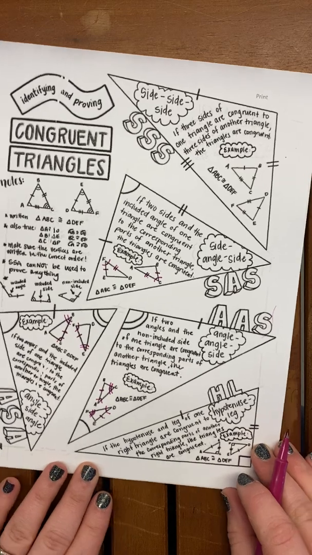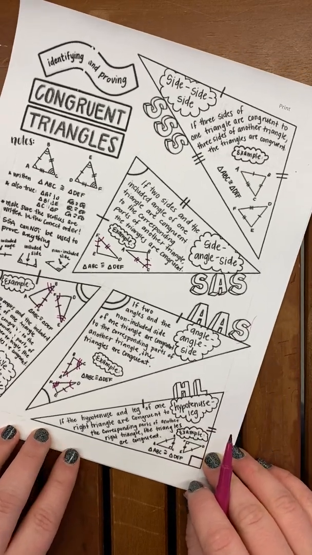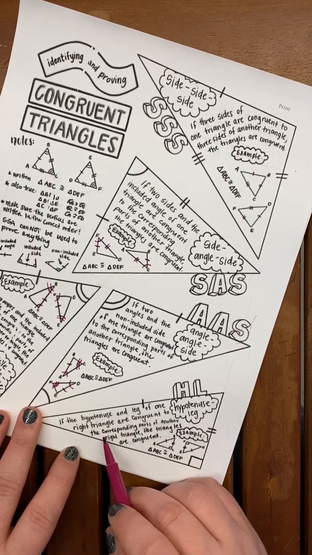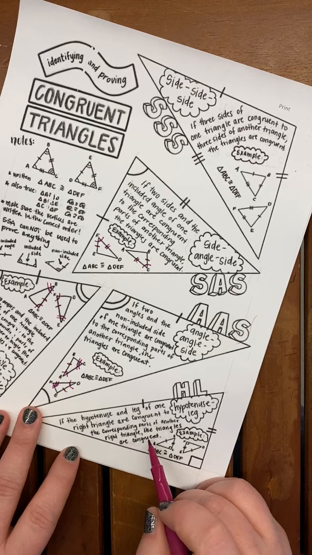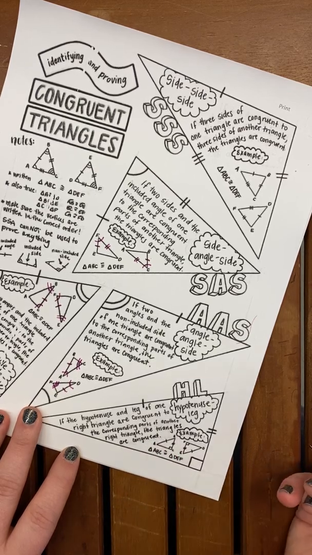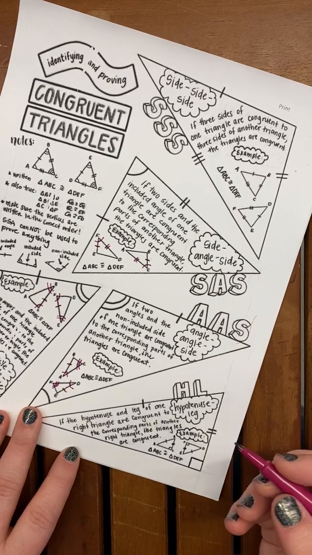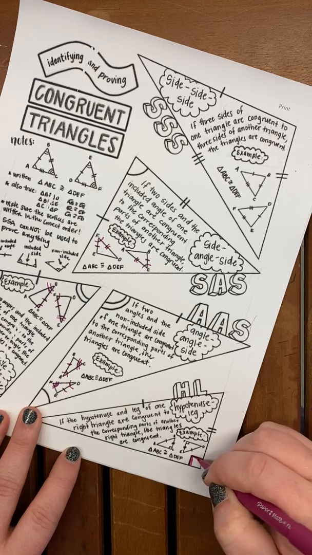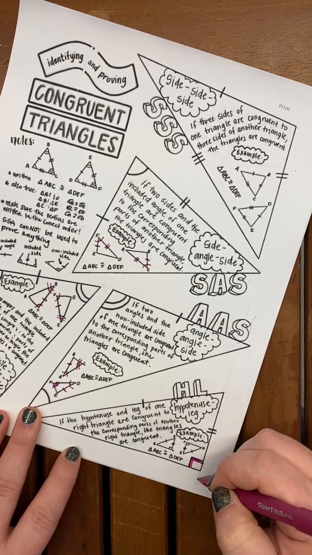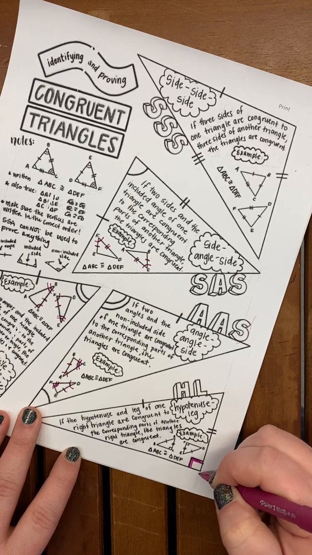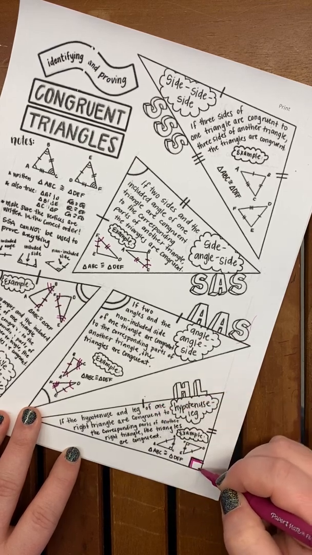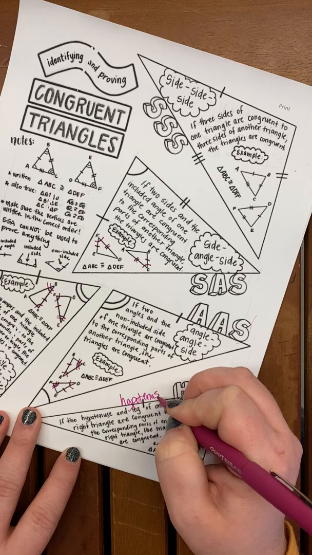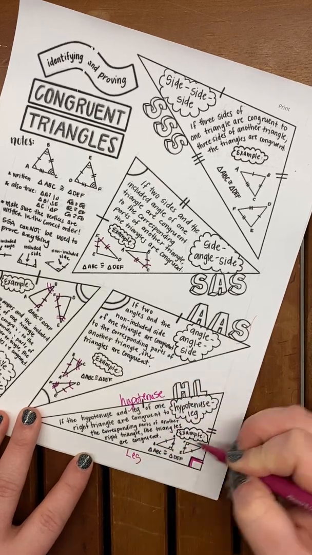All right, hypotenuse leg is whenever you have a right triangle, and it says if the hypotenuse and the leg of one right triangle are congruent to the corresponding parts of another right triangle, then the triangles are congruent. So the question is, what is the hypotenuse and what is the leg? So this is a right angle in this right triangle. The side that is opposite of the right angle is called the hypotenuse. The other two sides are called legs.